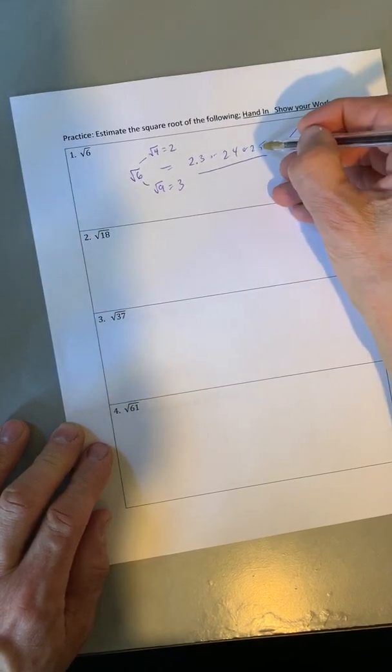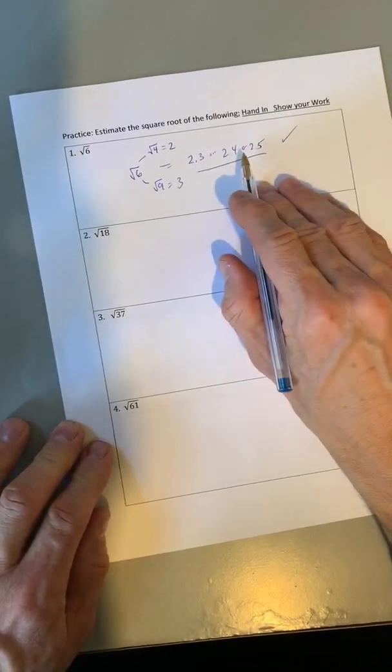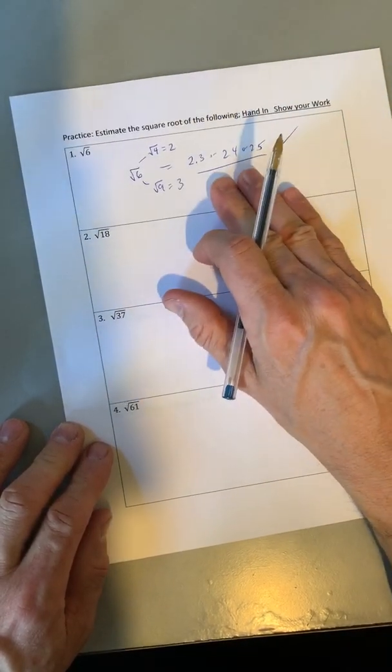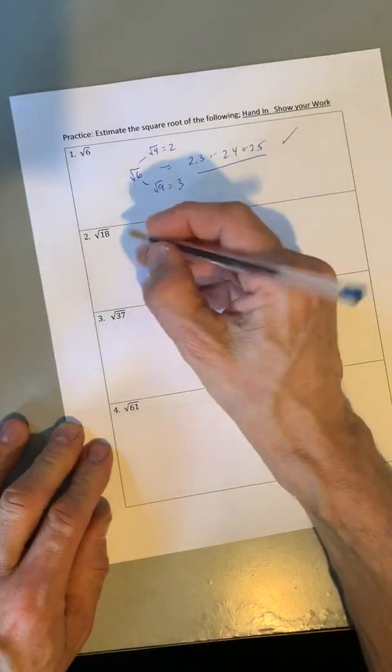Yeah, you know, if you wanted to say 2.5, I'd say sure too. And you say, Mr. Kramer, that's 3 answers. Yeah, but look, they're all close together. That's what I want you to understand: you can be close. So let's keep on going.